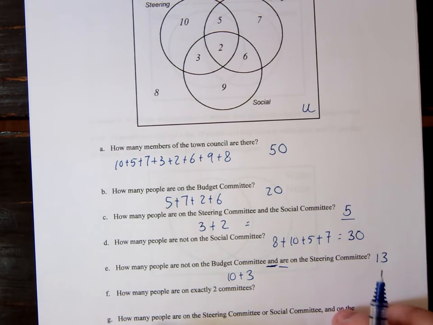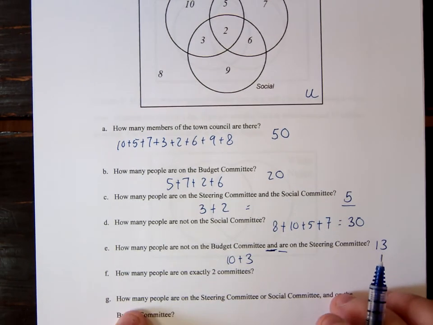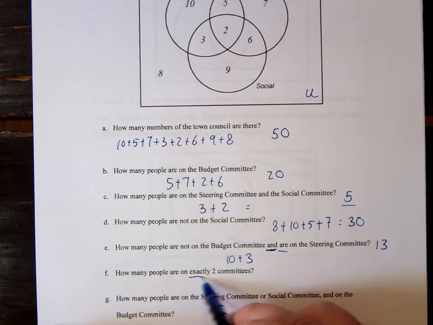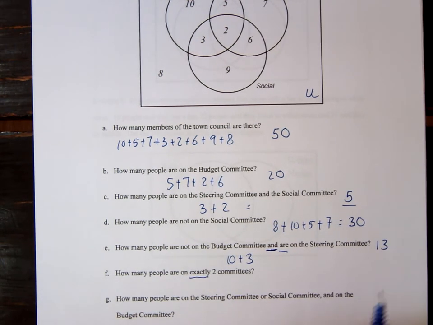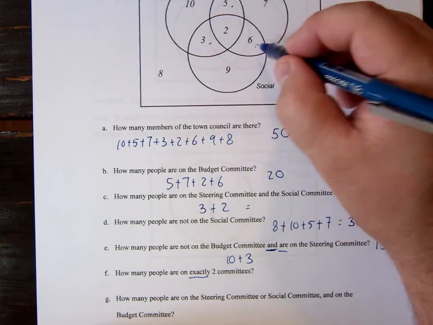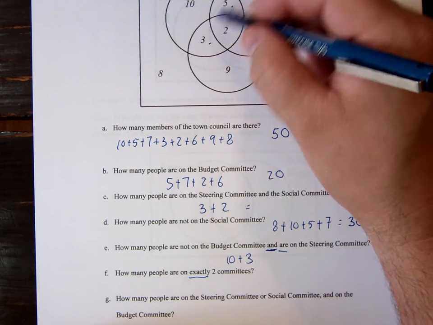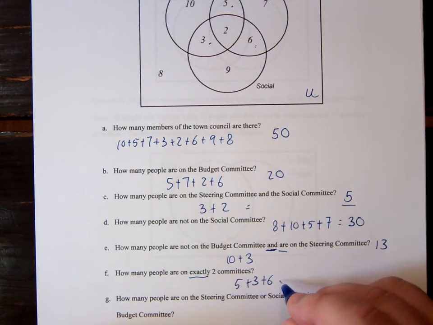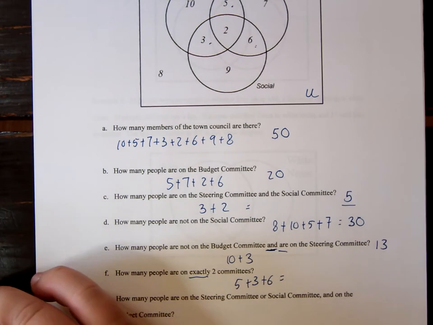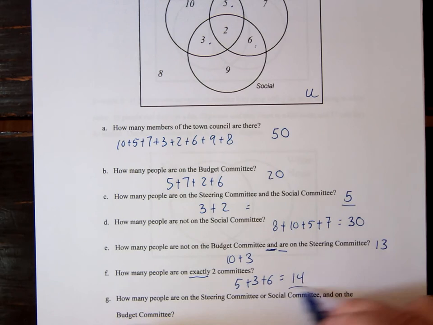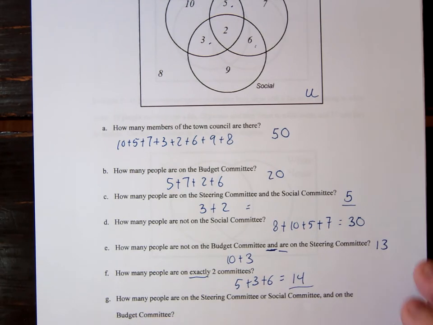So when it says exactly 2 committees, that means no more, no less. Exactly means no more, no less, 2 only. So that's all of these that are the overlap of just the 2. So the 5, the 3, and the 6. So 14 people on exactly 2 committees.